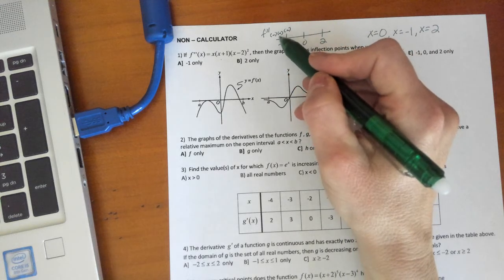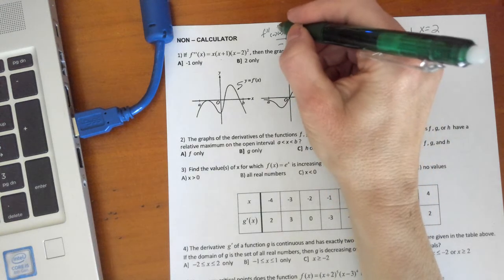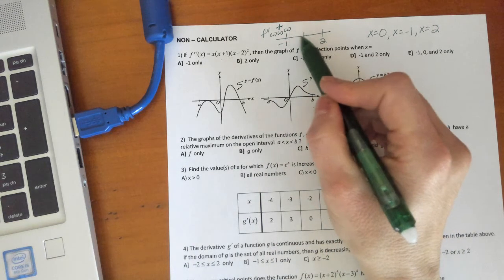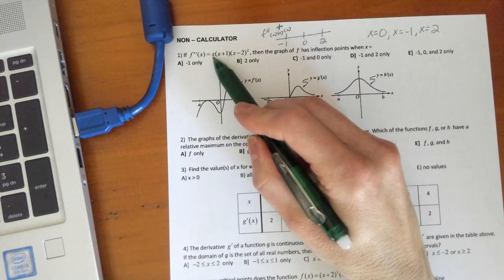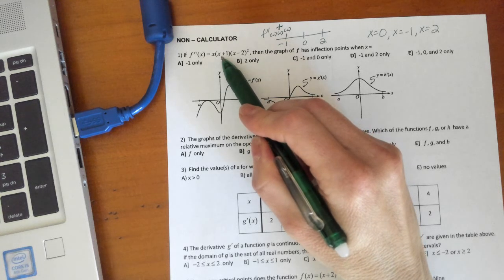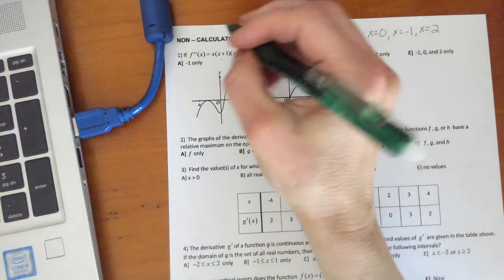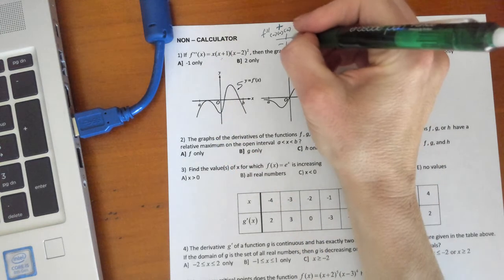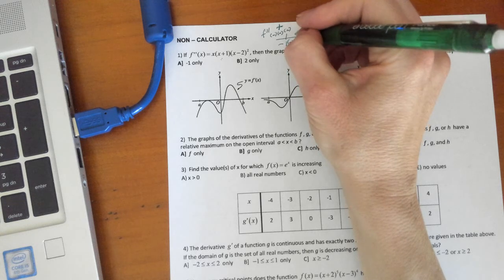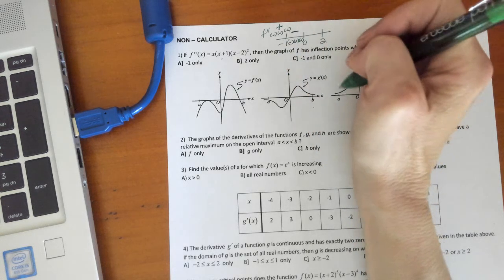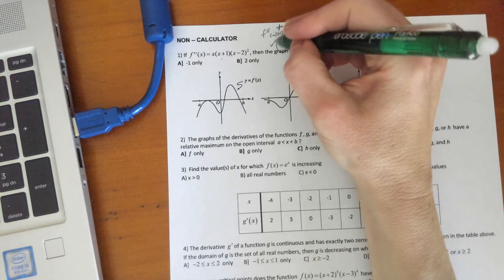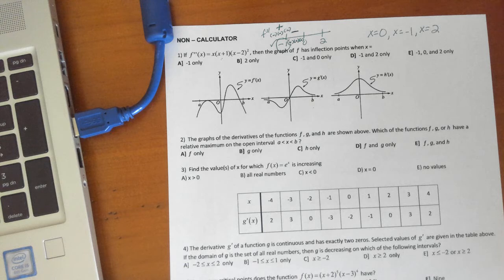So a negative times a positive is a positive. If we were to pick a number like negative 1/2, we would have a negative times a negative times, oops, this would be a positive. A negative times a positive times a positive makes a negative. So the signs are changing, which means this so far is, yes, a point of inflection.